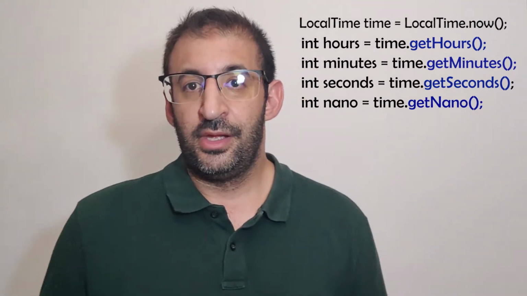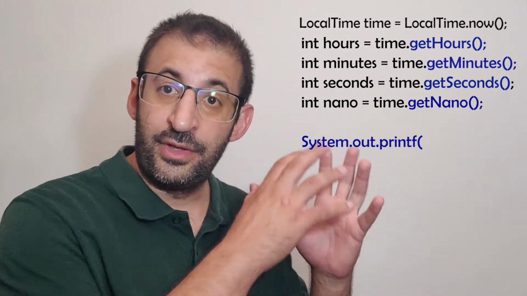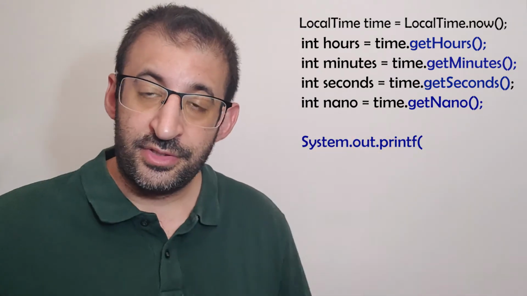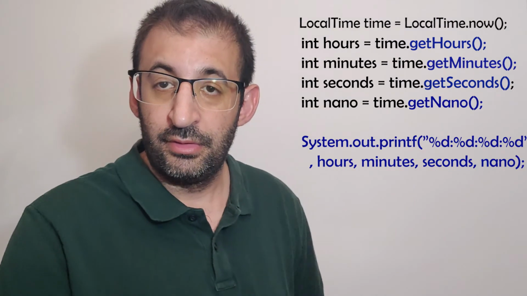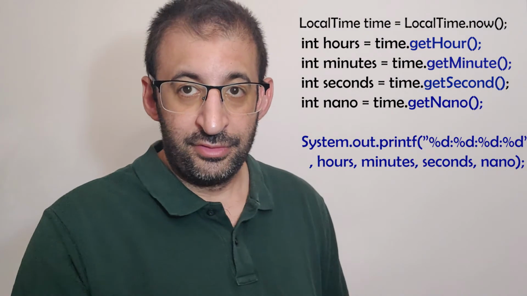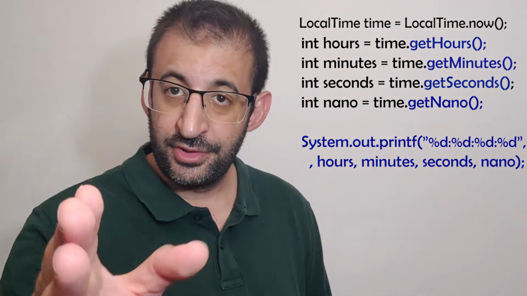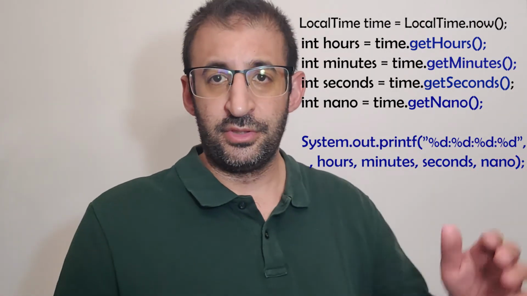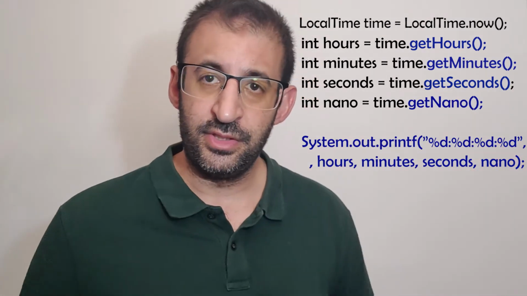So simple like this. And I will also use System.out.printf to get my time like this: %d colon %d colon %d colon and %d, and I will put the hours, minute, second, and nano. So simple like this. I will execute this simple program to see how to retrieve these different values, and I will jump to the next topic, inshallah. Let's go.